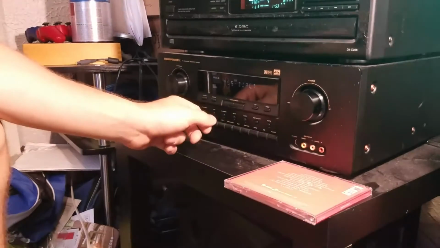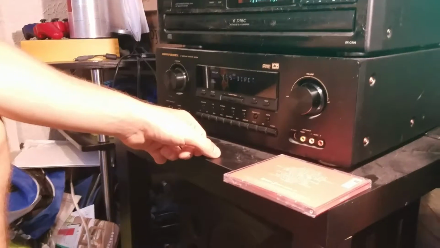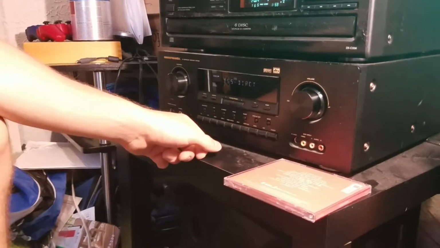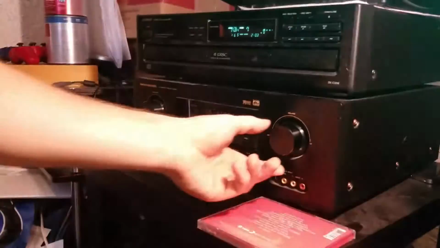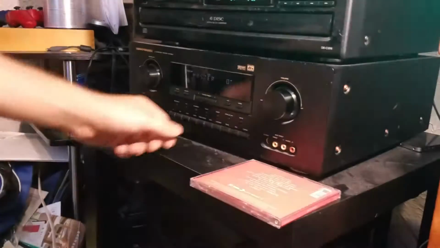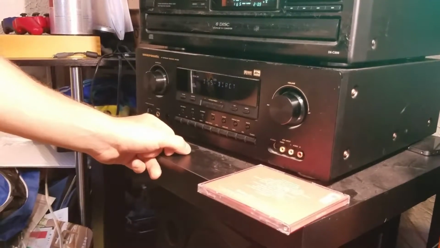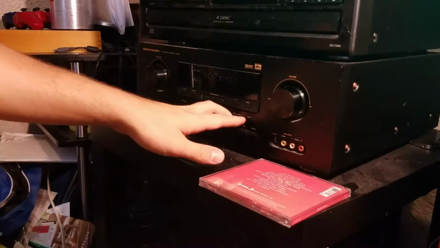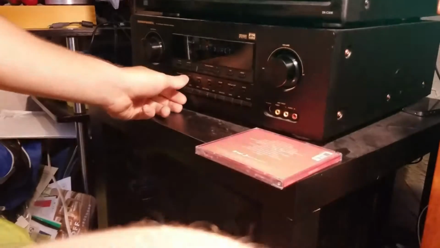These buttons are probably more for the tuner. Using the DSS hasn't yielded anything yet. These three I definitely don't need to use, so I've kind of narrowed it down to these four.